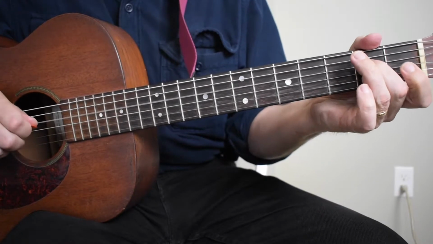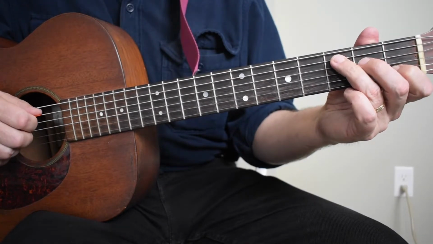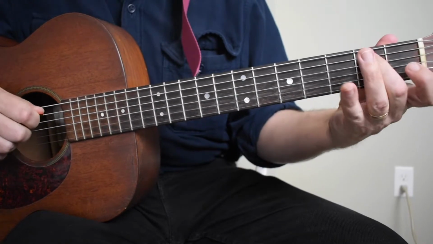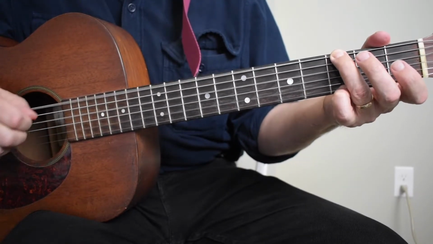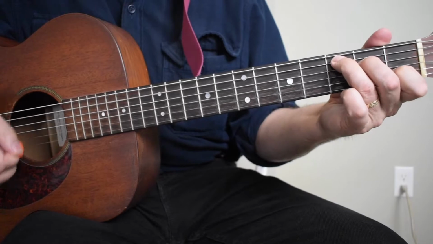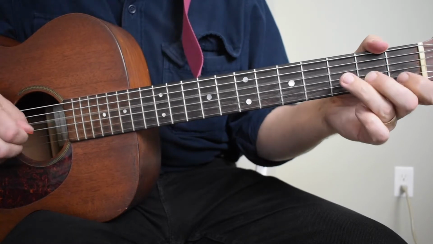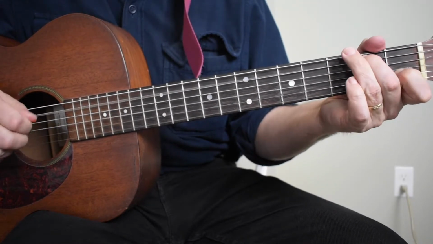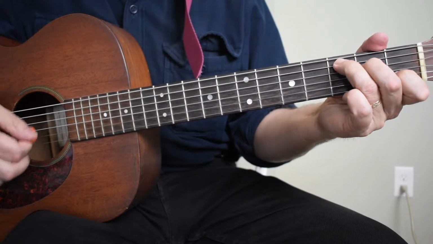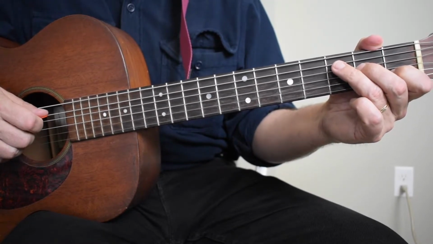You can do it backwards. And you can walk down to the G chord by going second fret, fifth string, open string, 3, 4, 1. Do it in reverse. Those would be my go-to patterns for a fiddle tune in the key of C.